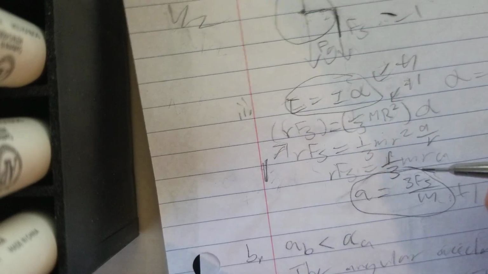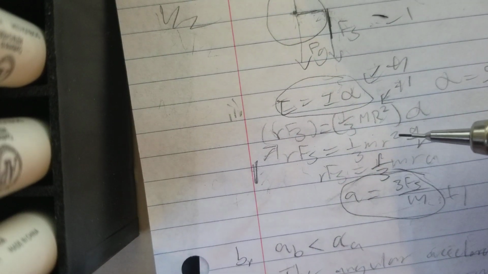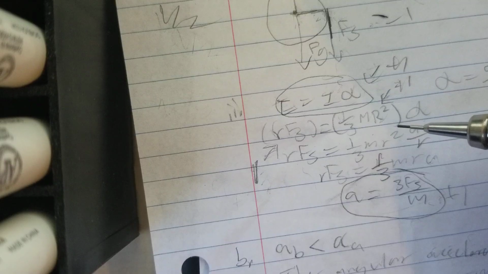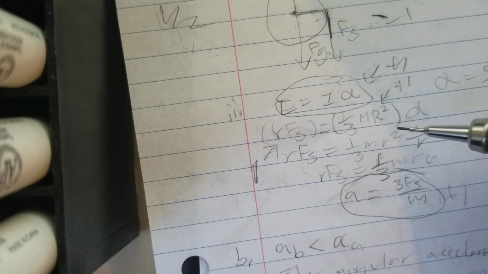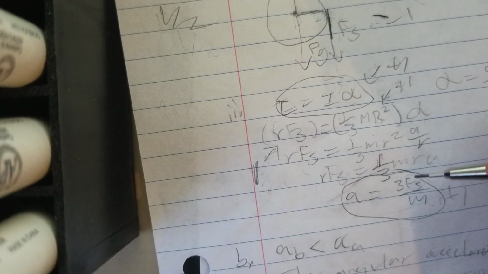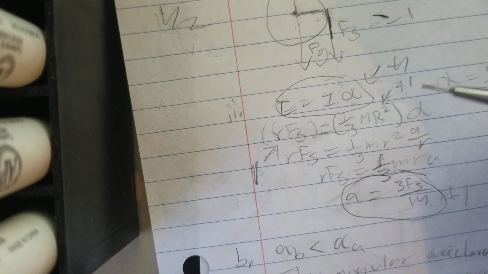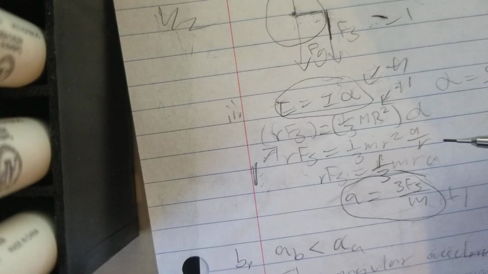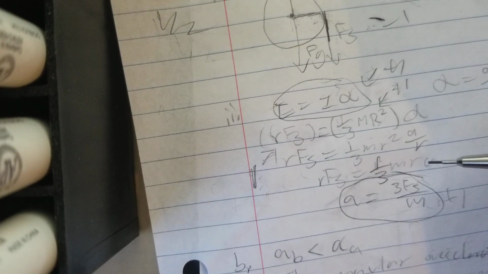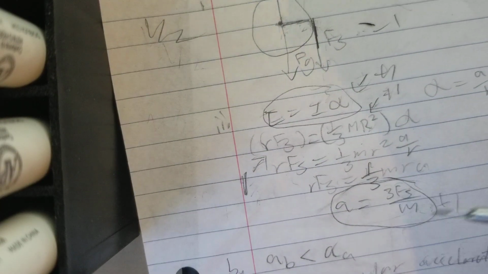Then I lost a point because I didn't combine a correct relationship between the tangential and angular acceleration with an equation derived from Newton's second law in rotational form.